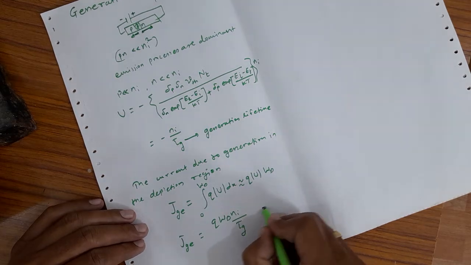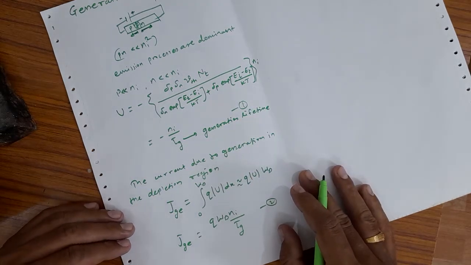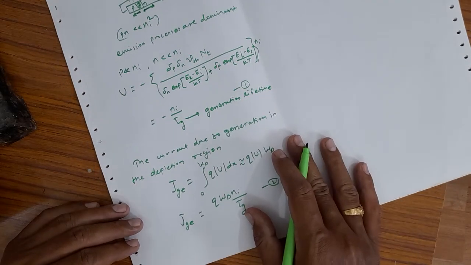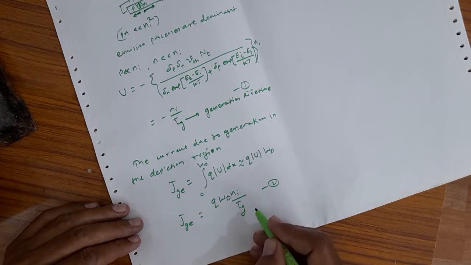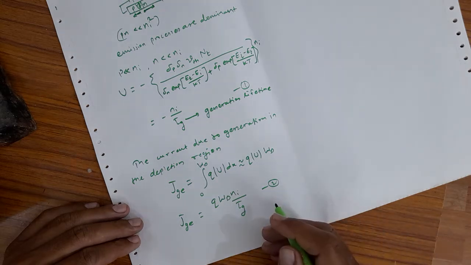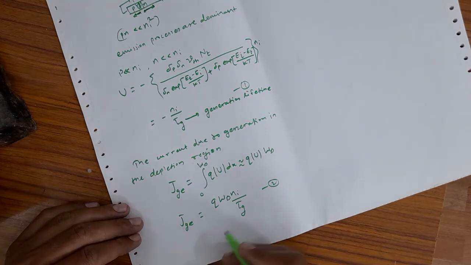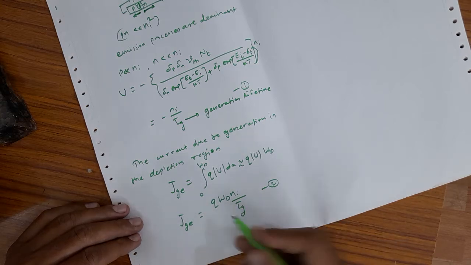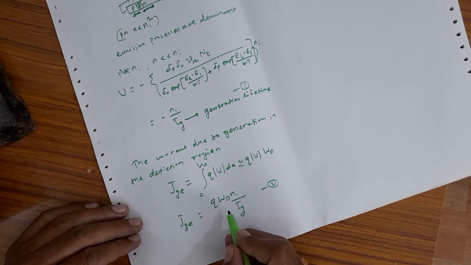This is equation number 2, and the earlier one is equation number 1. Here Wd is the depletion layer width. If the generation lifetime is a slowly varying function of temperature, then the generation current will have the same temperature dependence as ni. So both become temperature dependent.